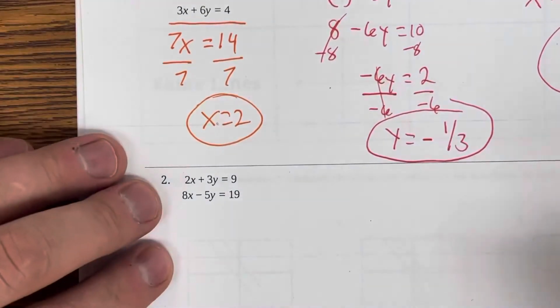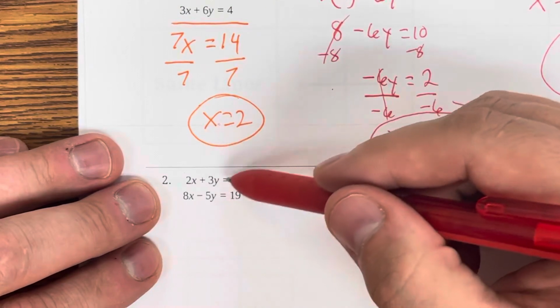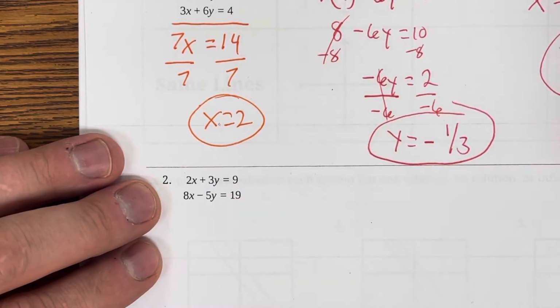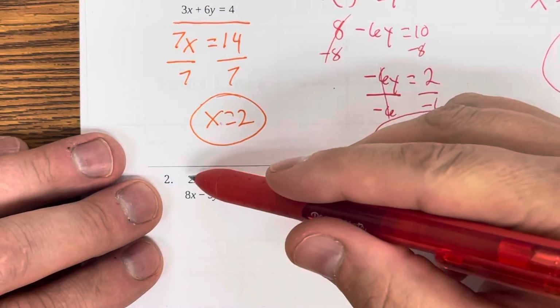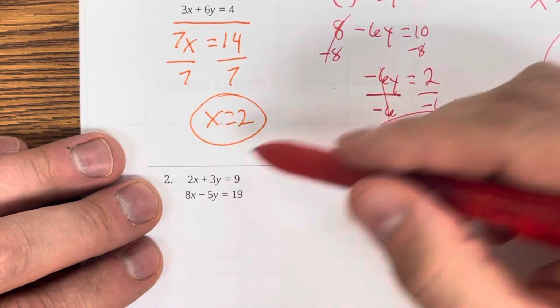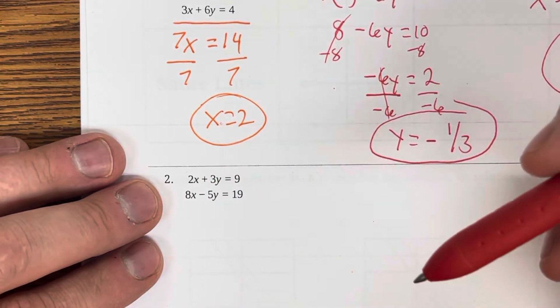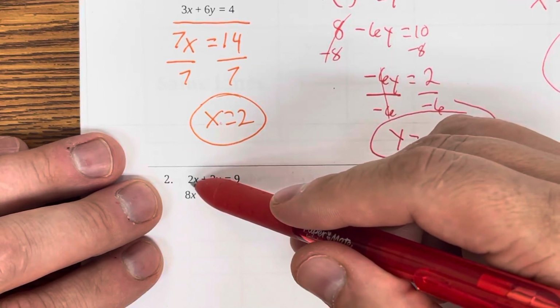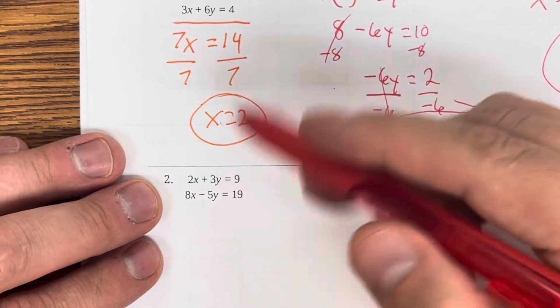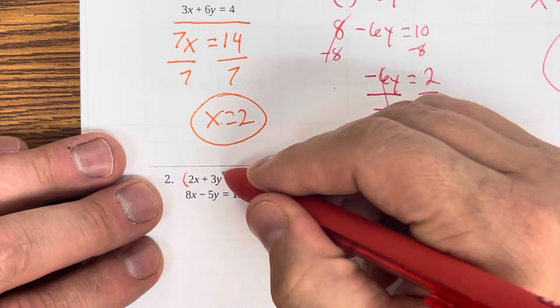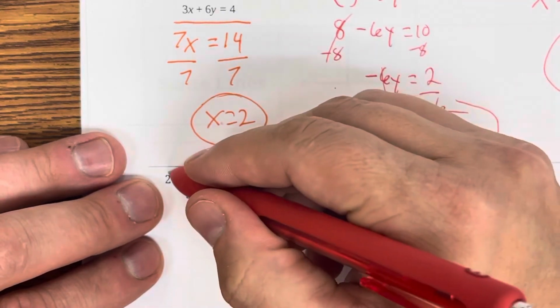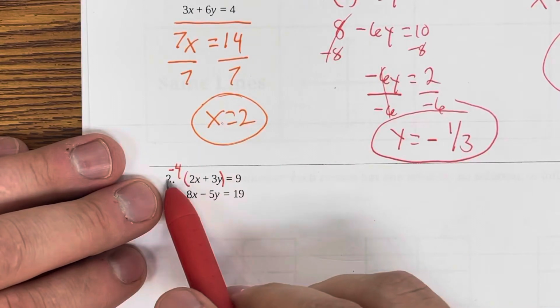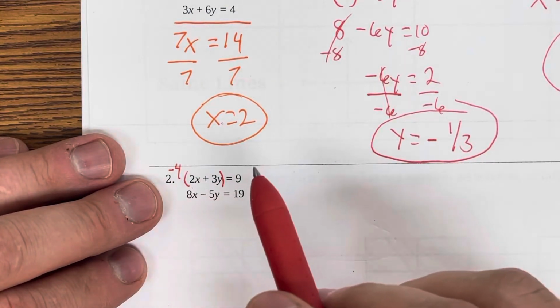First step, are they lined up? x's lined up, y's, equal sign, number, we're good there. Step 2, does anything cancel? 2 and 8, nope. 3 and negative 5, nope. So I think I want to get these x's to cancel because I can turn a 2 into a negative 8 pretty easily. So I'm going to multiply the top equation by negative 4 because negative 4 times 2 gets us to a negative 8.